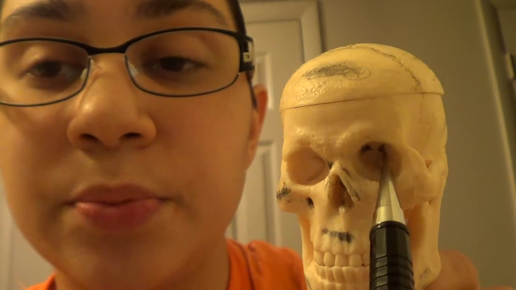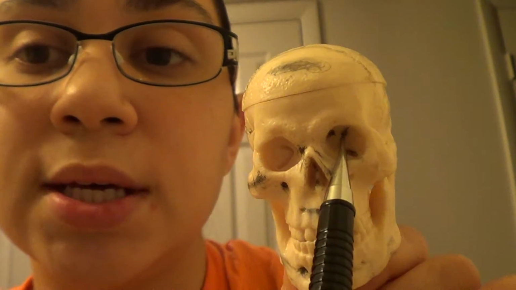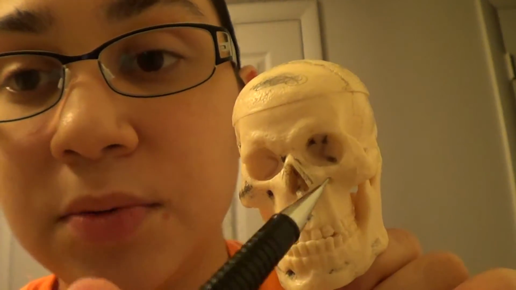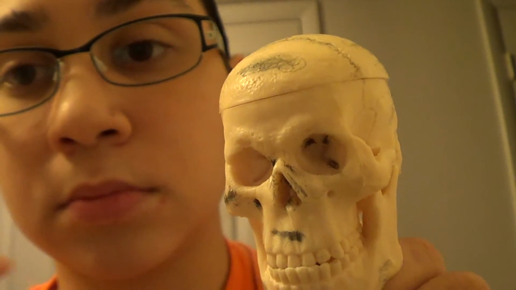This one here is the superior orbital fissure. Here at the top, superior orbital fissure. Down here at the bottom is the inferior orbital fissure. Inferior orbital fissure. So superior at the top, inferior at the bottom. Okay, and then I chose to do two from the inside. Probably put it this way.